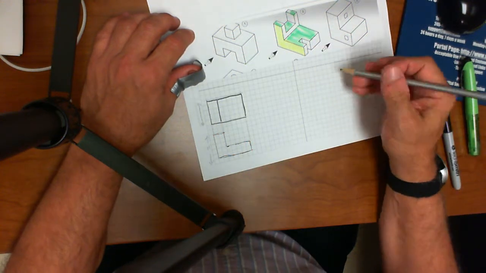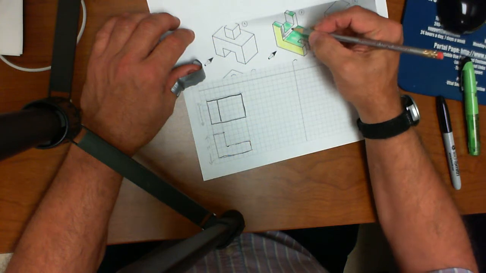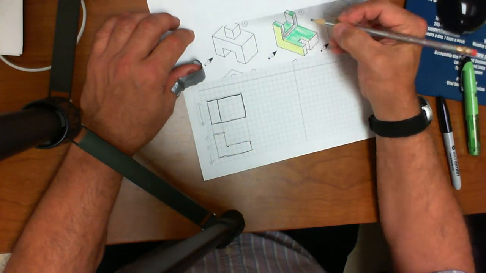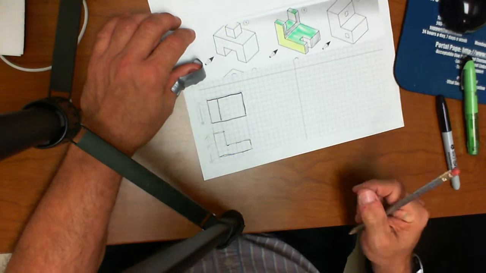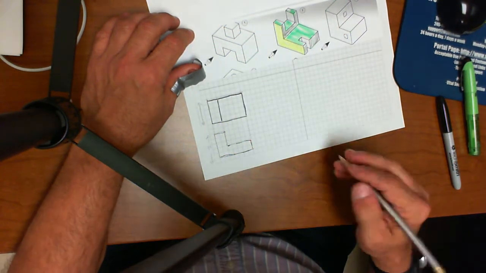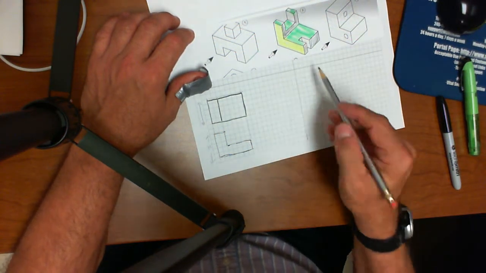The right side view is everything that's left. So it's this surface. I'll do these in gray. And it's this surface, and it's this surface. Okay, that's going to be the right side view. But again, forget that these 2 cutouts are here. If they weren't there, this is a simple L block.